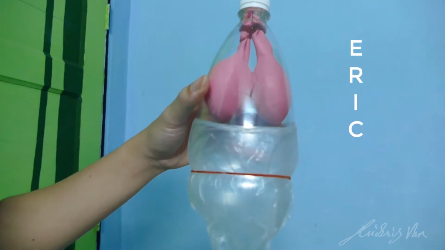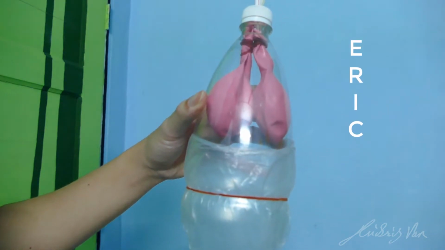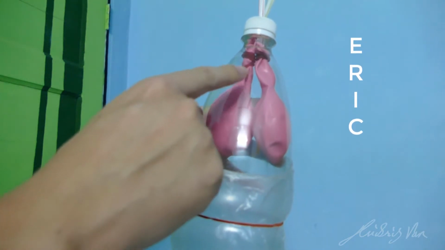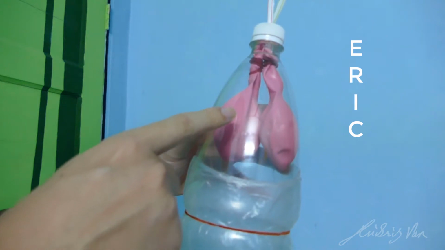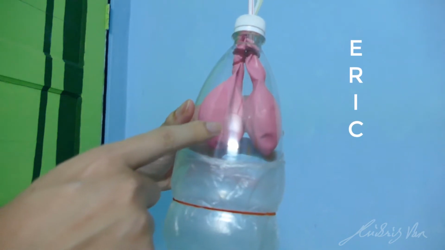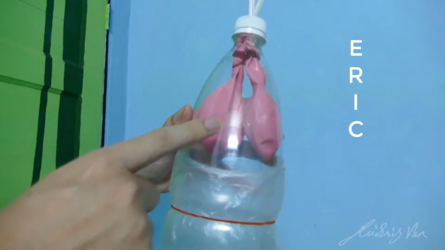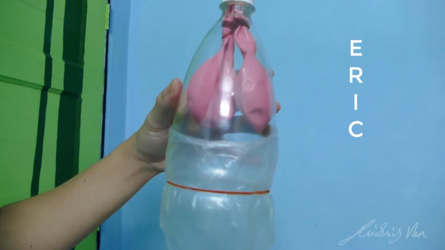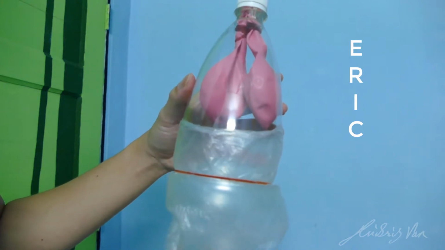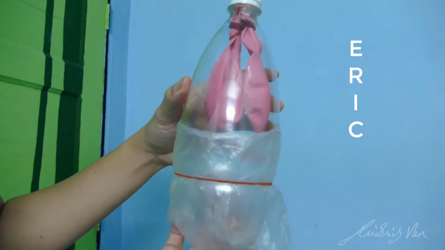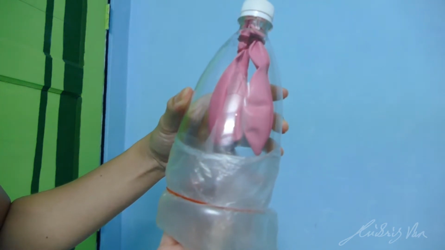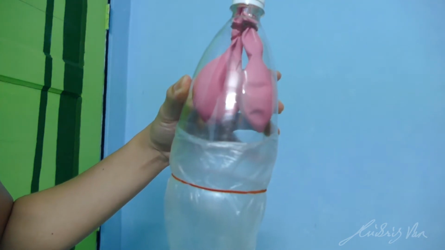Then when it's pulled down, it is contracting, because in this state, it is inhaling. ERIC. Inhale, contract. Exhale, relax.